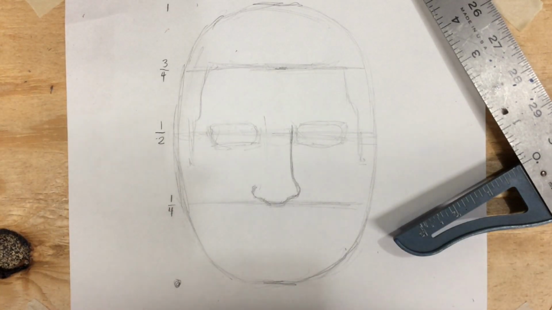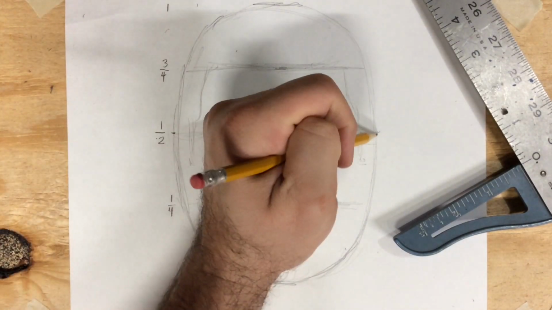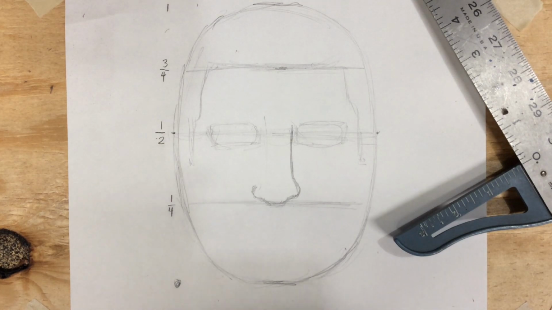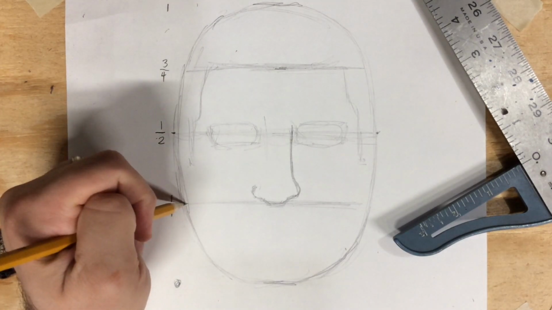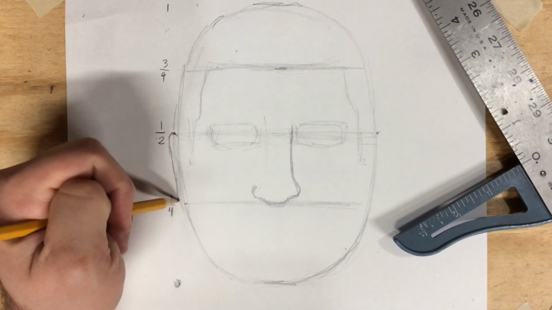Now, if I use my own face as a reference, I can feel that my ears are about even with my eyes, and they go all the way down to about where my nose is. So right here is where my ear is going to go.